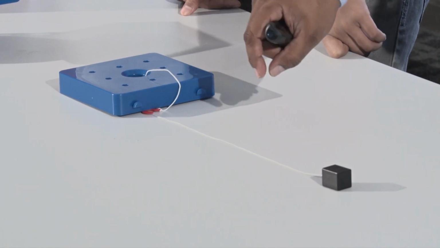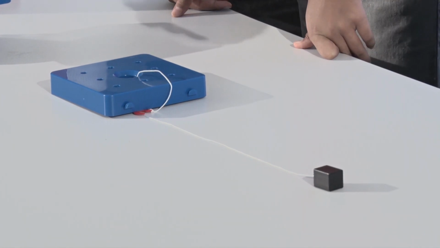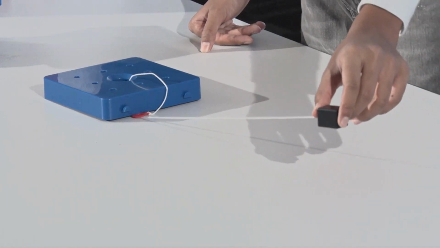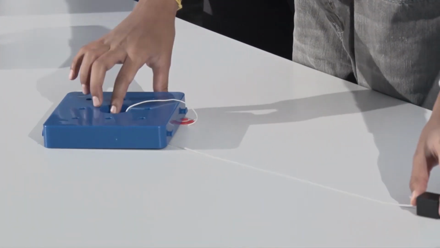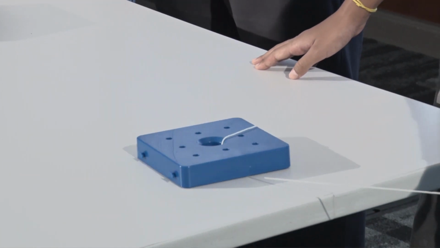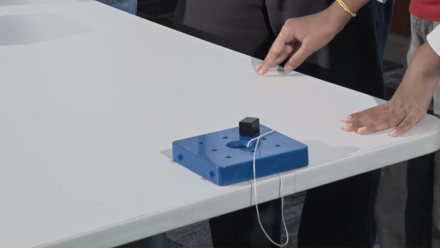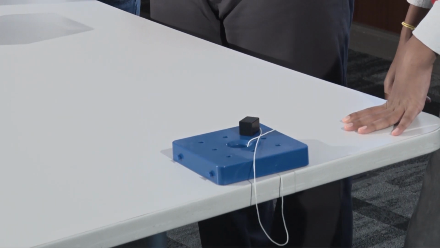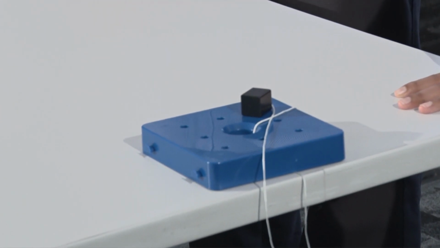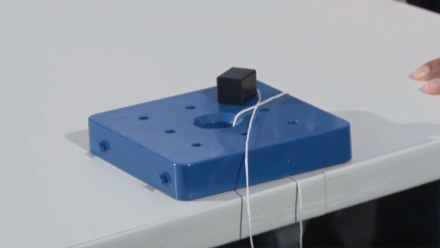So we would have to take the string and put a force and pull it. So drag it to the end. If you notice that sound, it looked a little bit difficult to move from one point to the other.